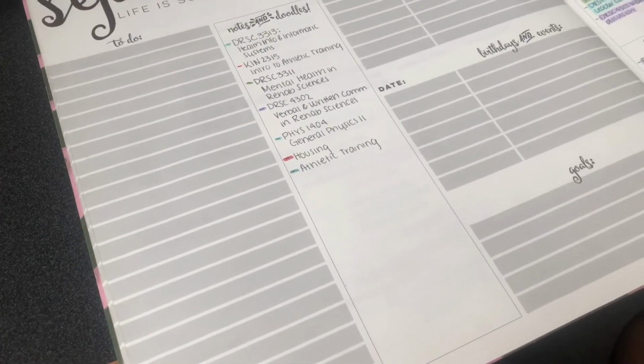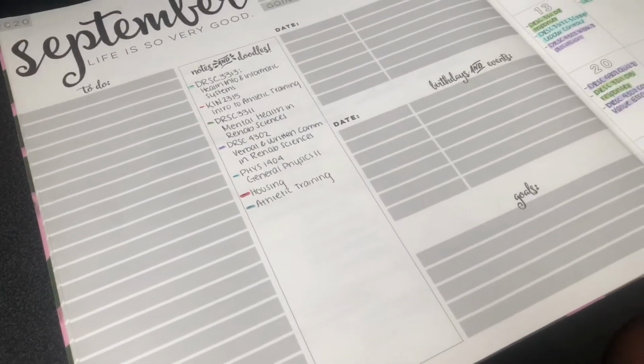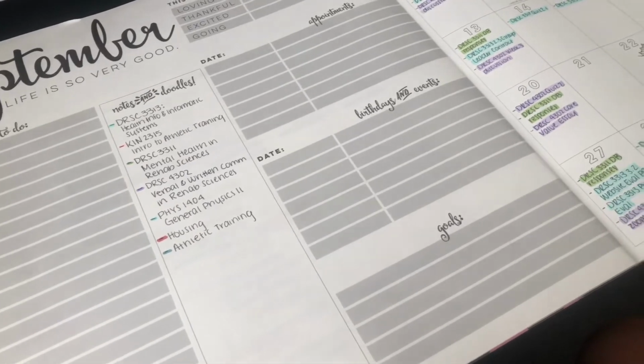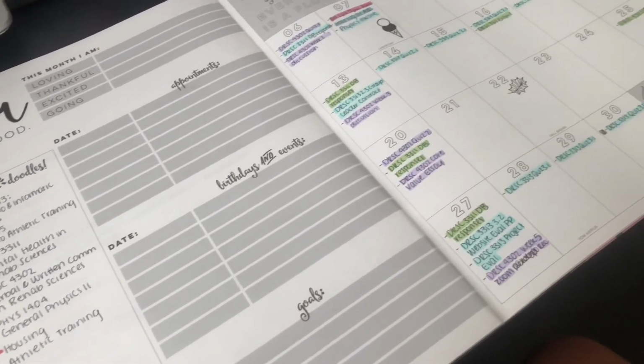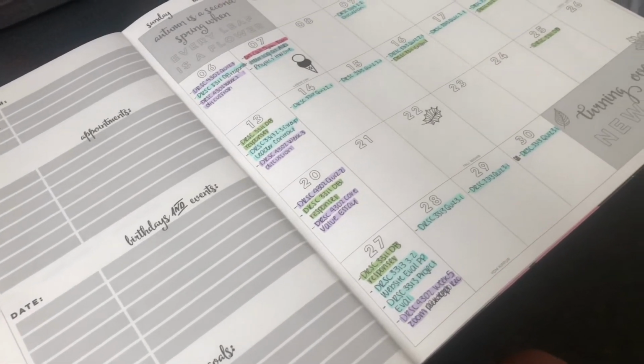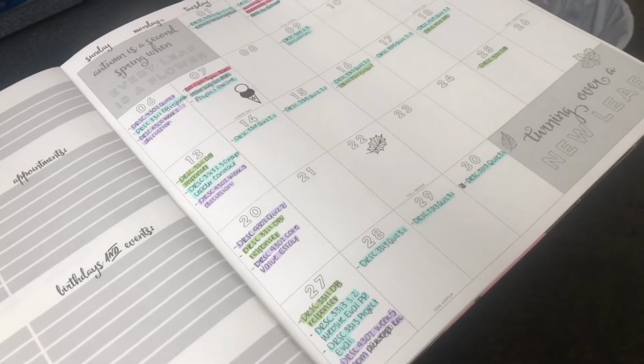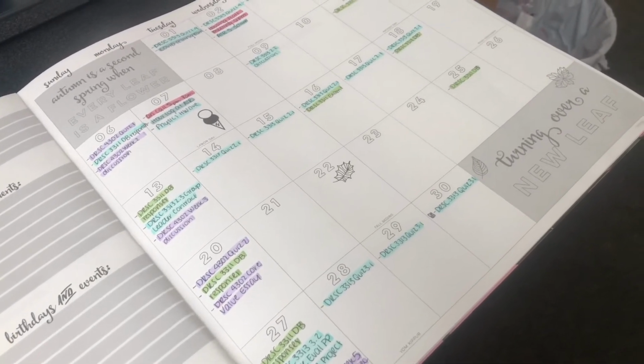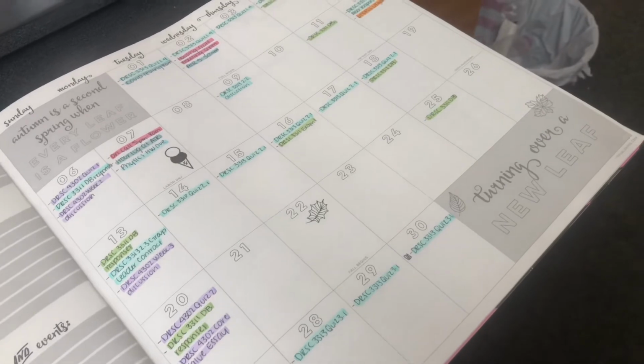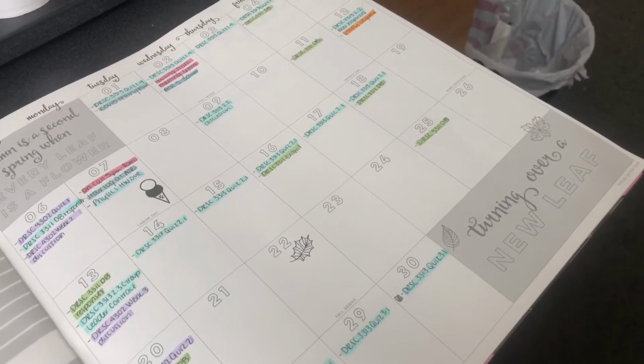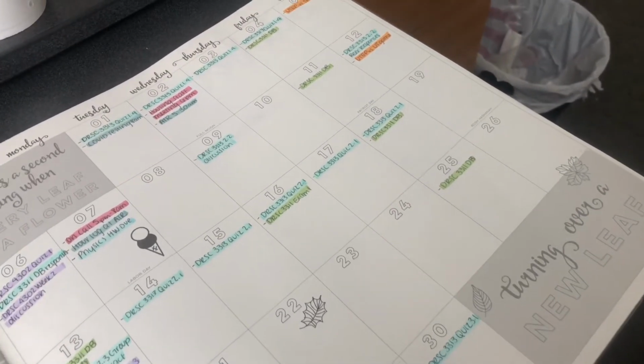I also have a large calendar that I use to write down all of my assignments and their due dates. As you can see, it is also color coordinated, and it also has any extracurriculars I do, so that way when I don't have my laptop, I can just come look at this really quick and see if I have anything due for that day.